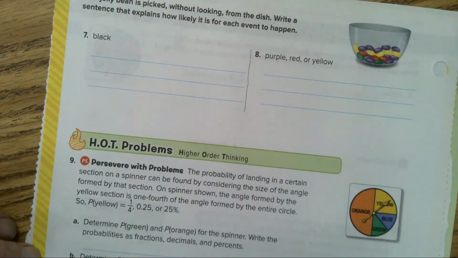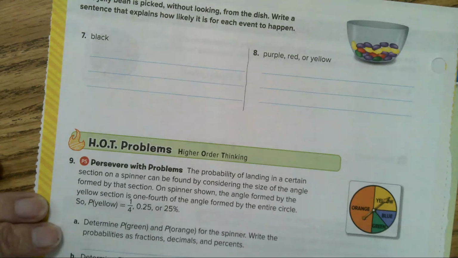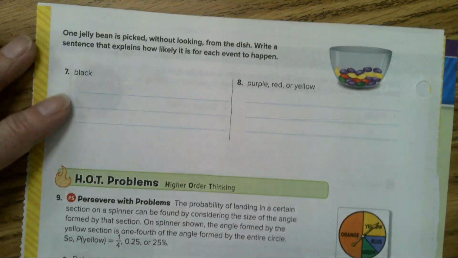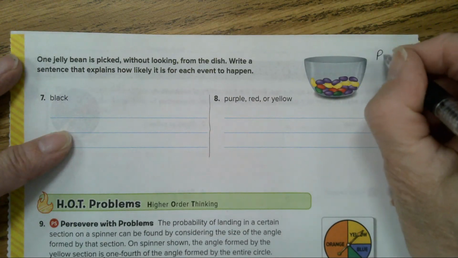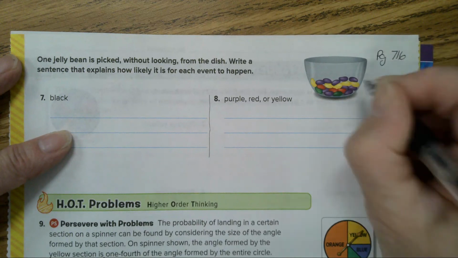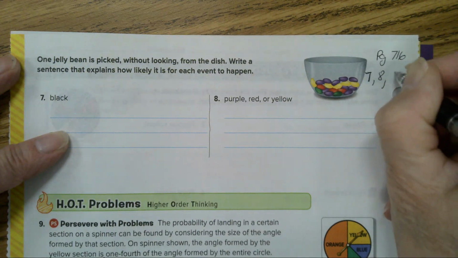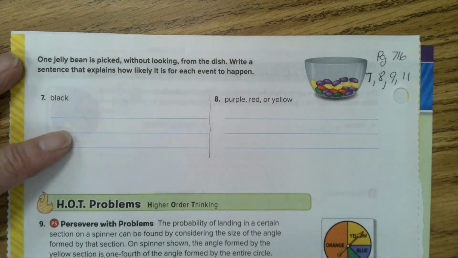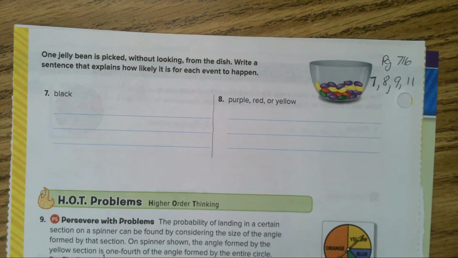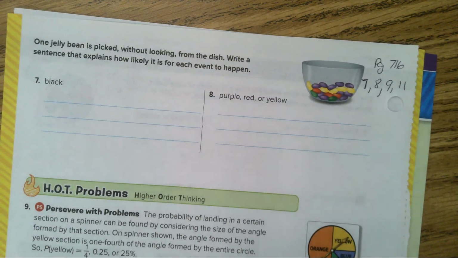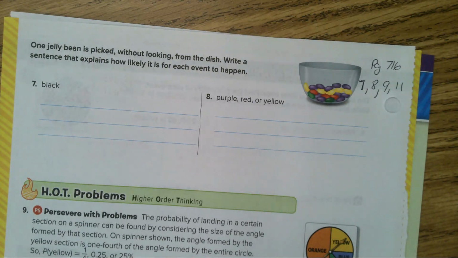I would like for you to do 7, 8, and 9, and number 11. Do 7, 8, 9, and 11. And that should be enough. I don't think I'm going to have you do any of the problems on the other pages right now. So there you go. And let's see, we have plenty of time.